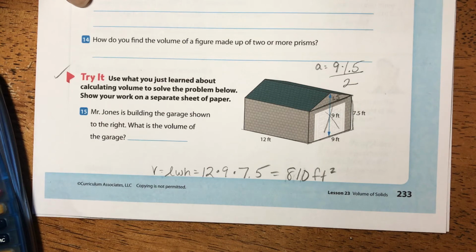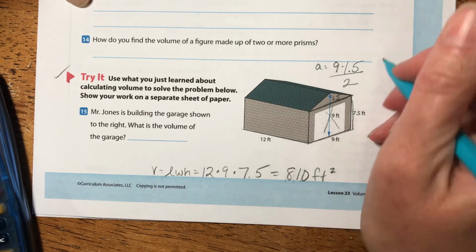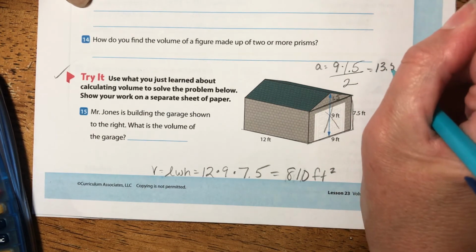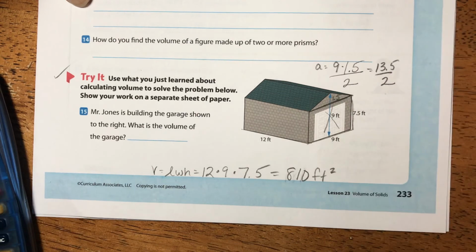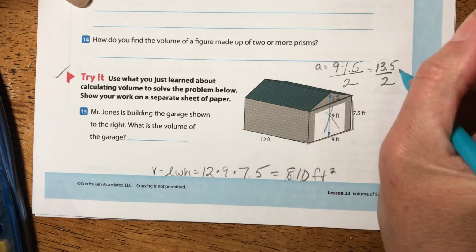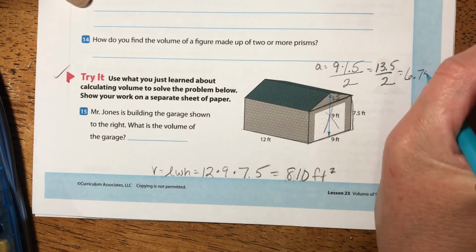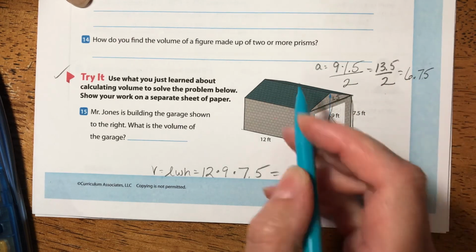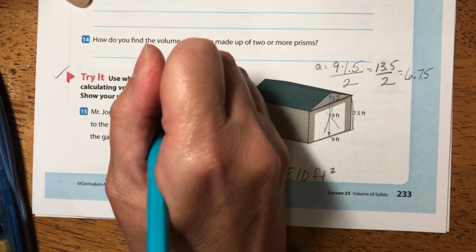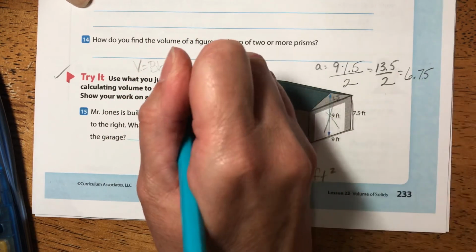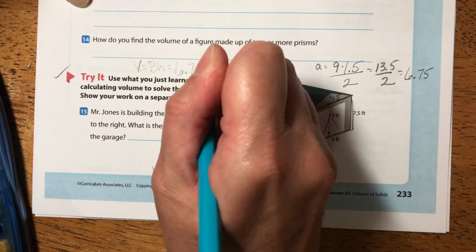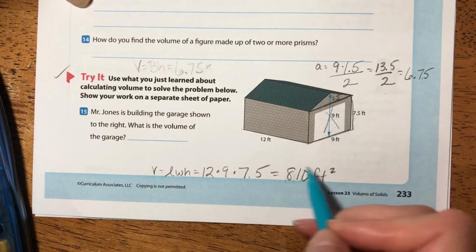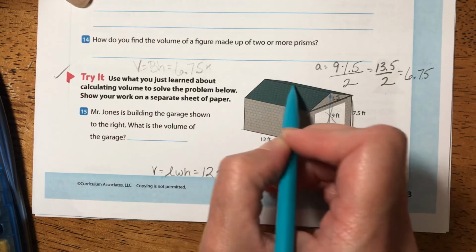9 times 1.5 equals 13.5 divided by 2. So this is 6.75, the area of this. Now I'm going to take that area, so I'm going to come over here, volume equals the area of the base times the height. So I'm going to do the area of the base times, old school times sign, how long is this?